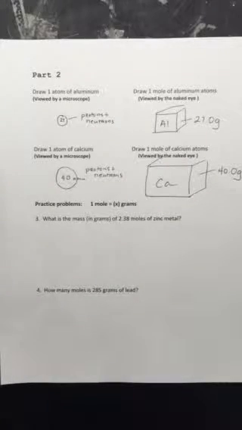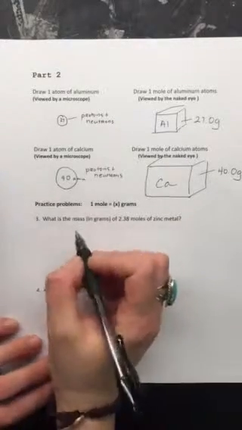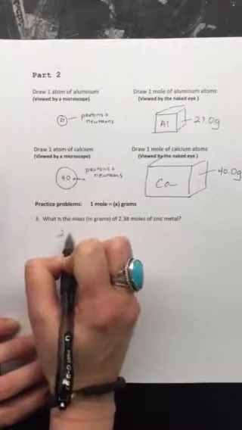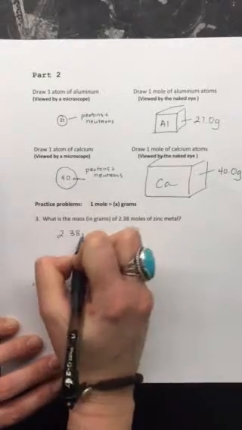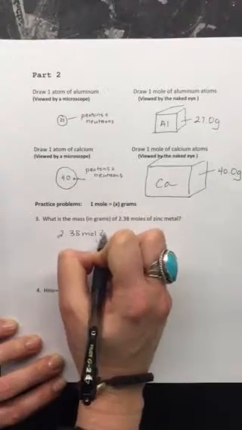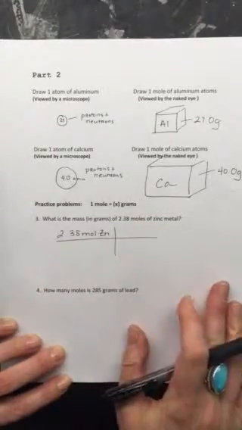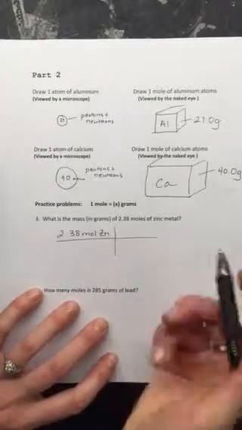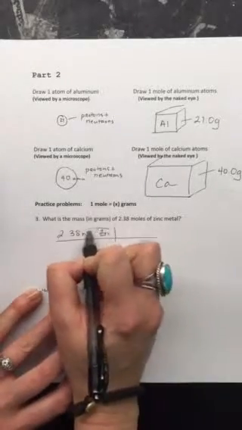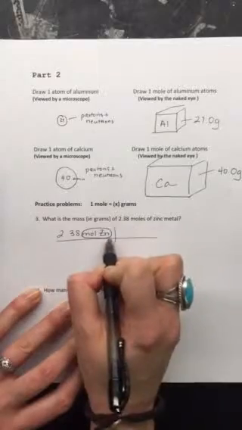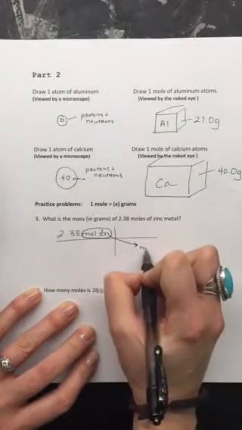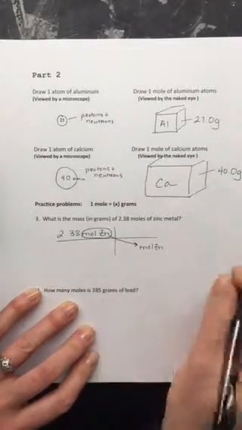Just like the problems we were doing yesterday, we're going to start by writing what we know: 2.38 moles of zinc metal. Then we're going to take our units, moles of zinc, and move those down and to the right, just like we were doing with our problems on the front.